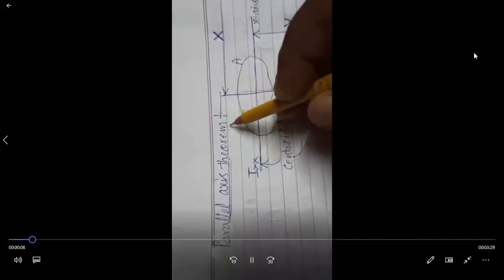Now the parallel axis theorem. So by this parallel axis theorem, we can transfer the moment of inertia about any area to a parallel line, to this centroidal axis, to these centroidal axes. So this is an area, and these are the centroidal axes. These both are the centroidal axes.